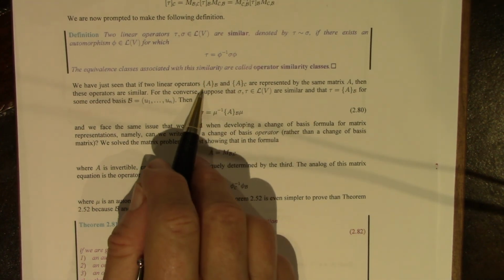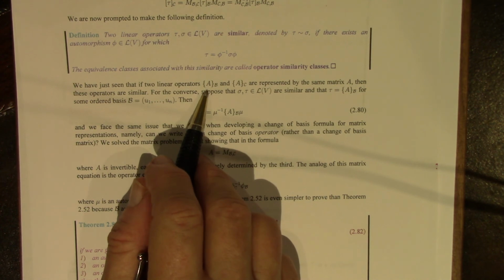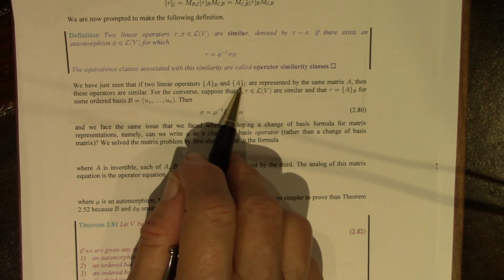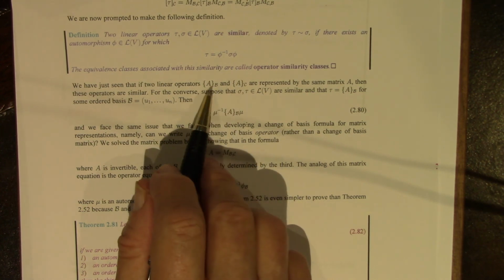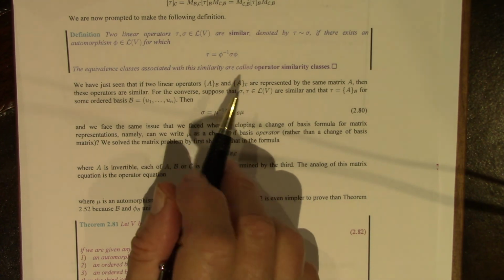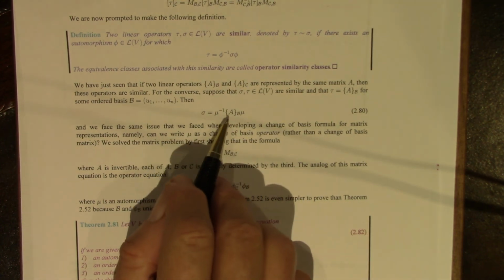If two linear operators are represented by the same matrix, but with respect to different ordered bases, then the two operators are similar.